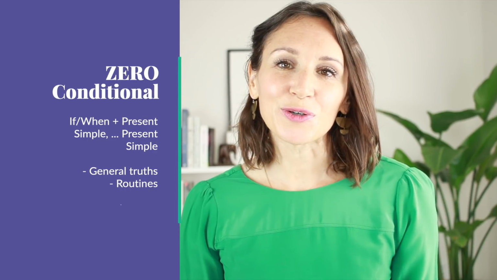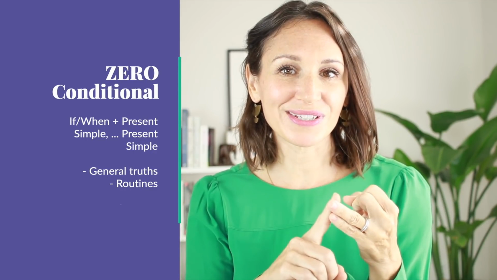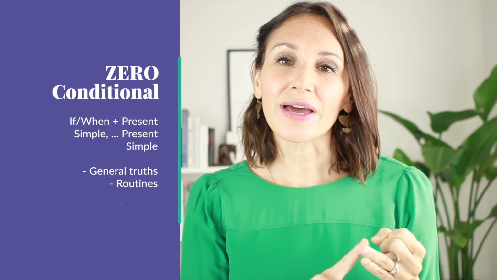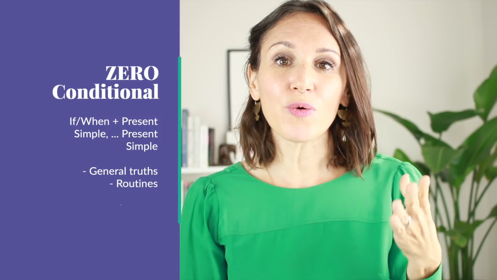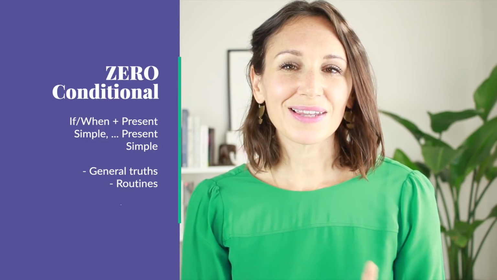Let's start with the zero conditional, which we can use to talk about general truths or routines. And to do that, we can start our sentence with if or when, then use the present simple in both clauses. Let me give you a couple of examples. If you heat ice, it melts. That's a fact, a general truth.